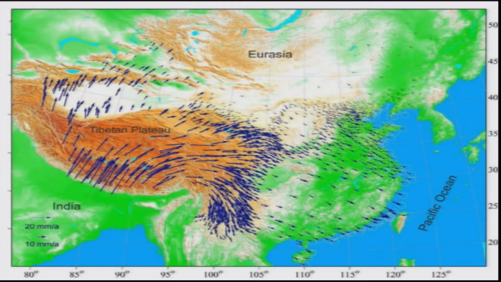Now, as I was discussing, we have GPS stations in most of the seismically active regions. That can help us understand in which direction the plate is moving and at what rate. This is an example showing the motion of the Indian plate, which is moving in a north-northeast direction, while the part of the Tibetan plateau here is not exactly moving in this direction, but is getting extruded.